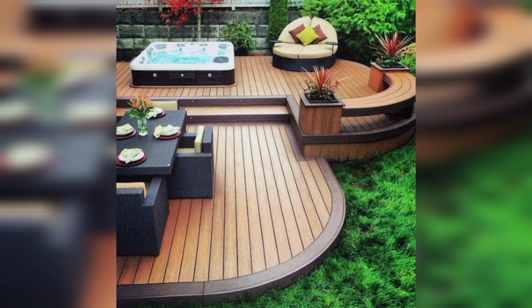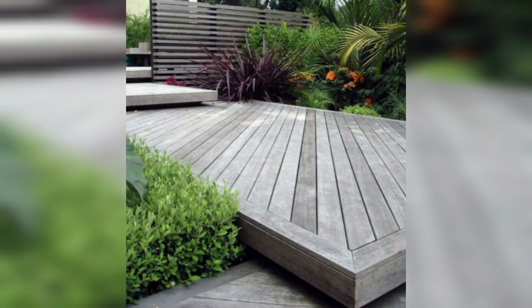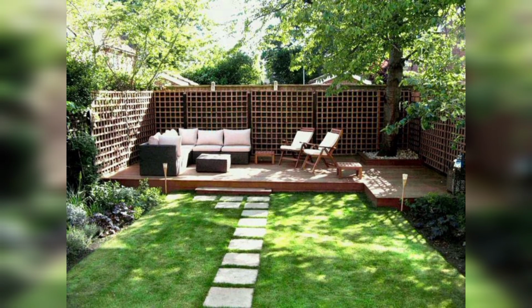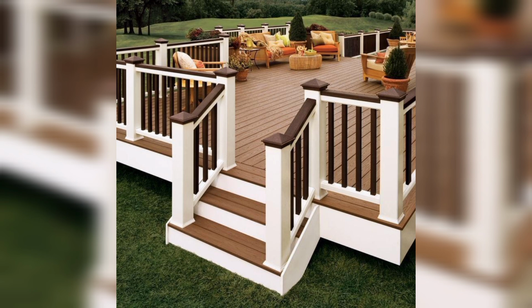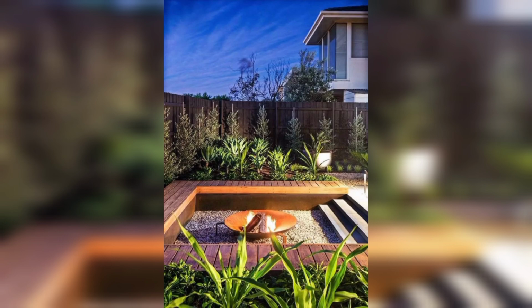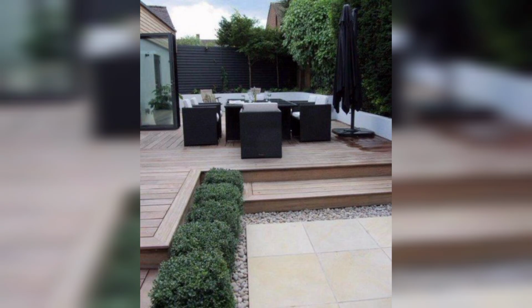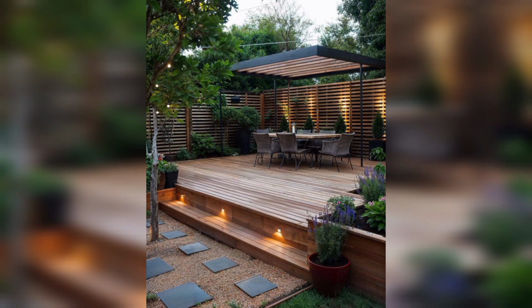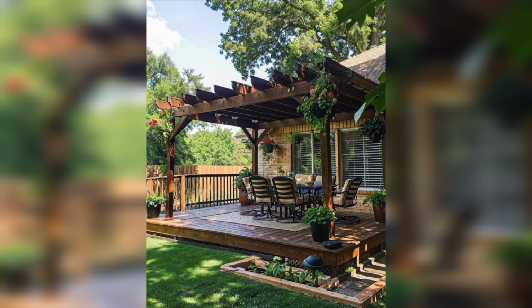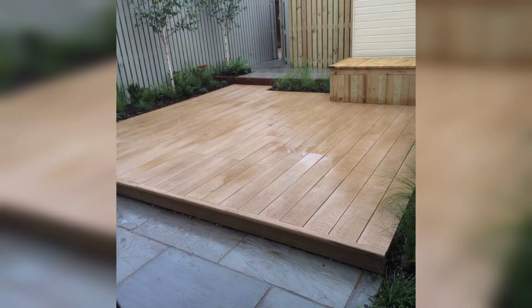One of the most effective ways to enhance a small outdoor space is by incorporating a deck. A deck provides a versatile platform for relaxation, entertainment, and enjoying nature.